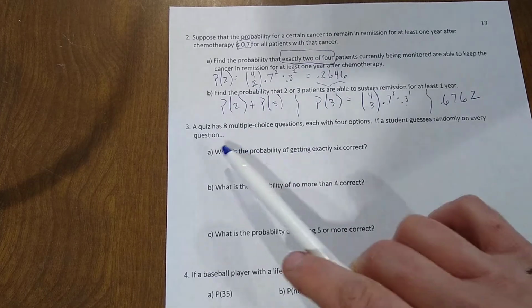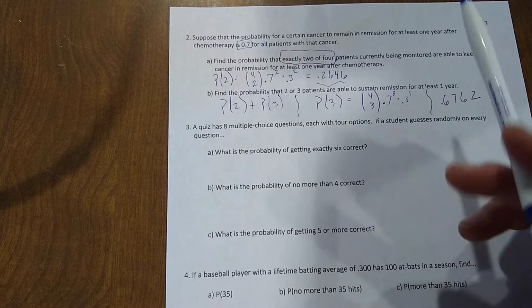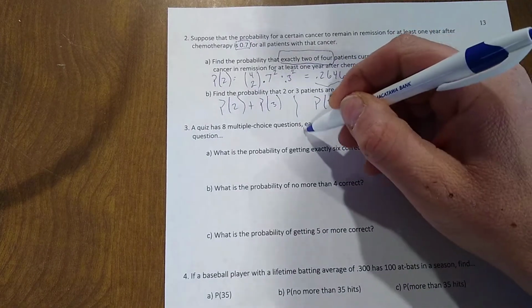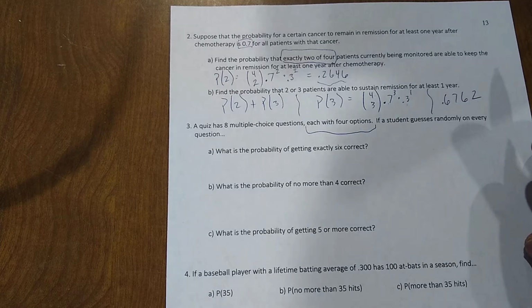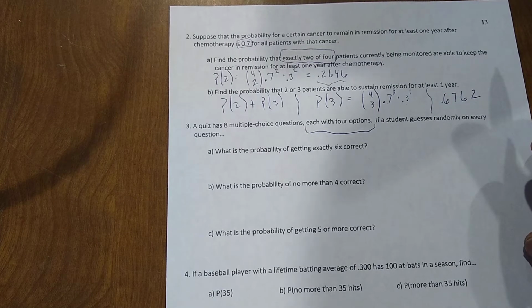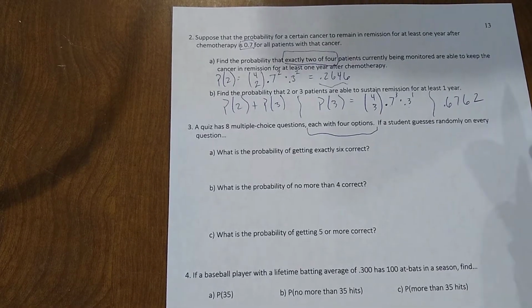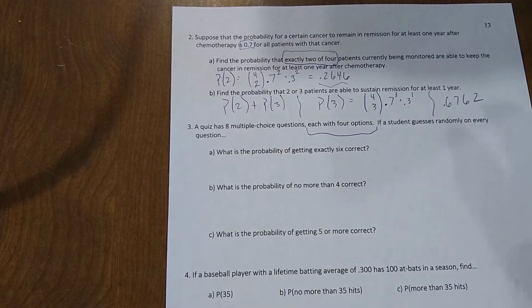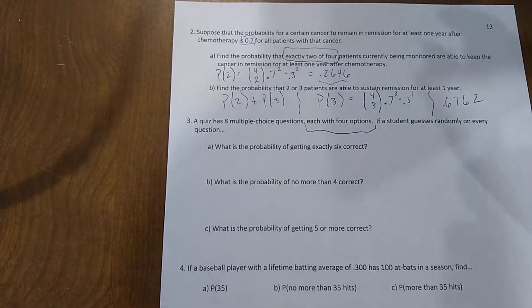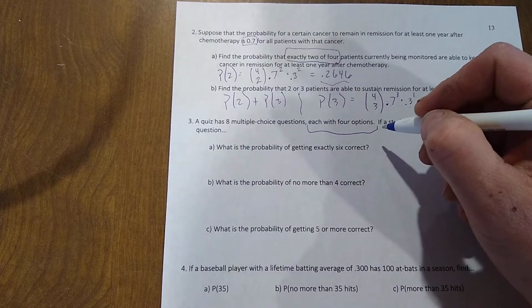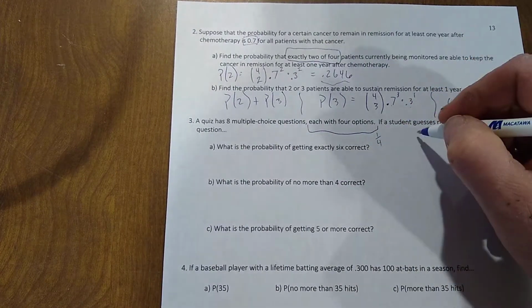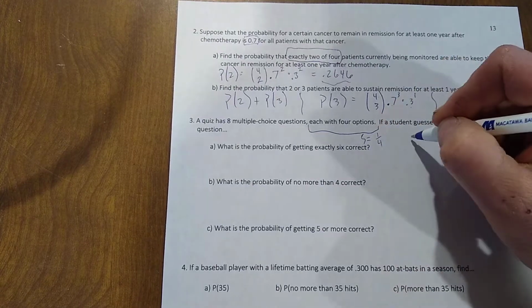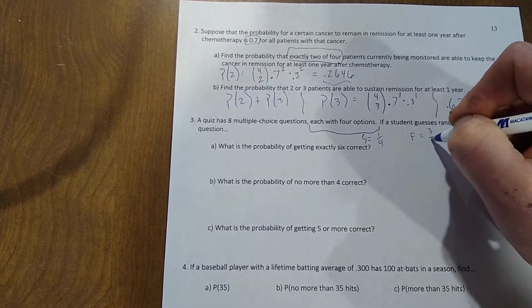So, a quiz has 8 multiple choice questions, each with 4 options. So that's key right there. One of them being right, the other 3 being wrong. If a student guesses randomly on every question, what's the probability of getting exactly 6 right? So hopefully we can get the idea that the probability of success here would be 1/4, and the probability of failure would be 3/4.